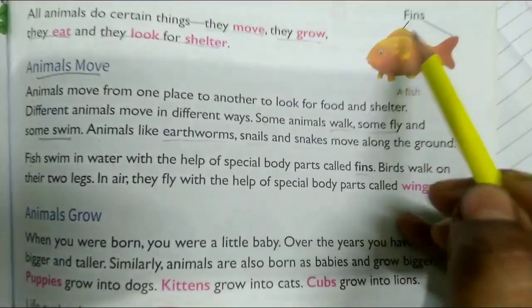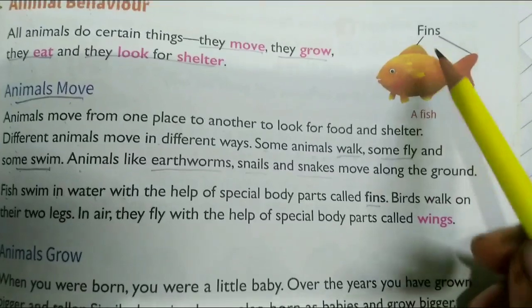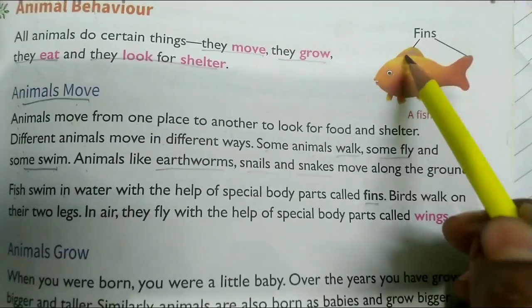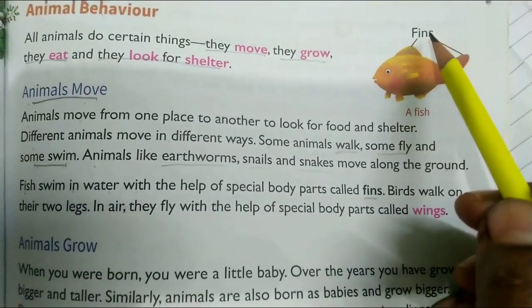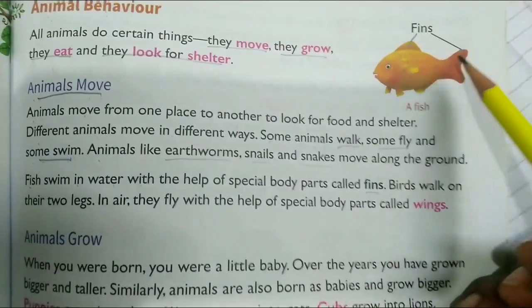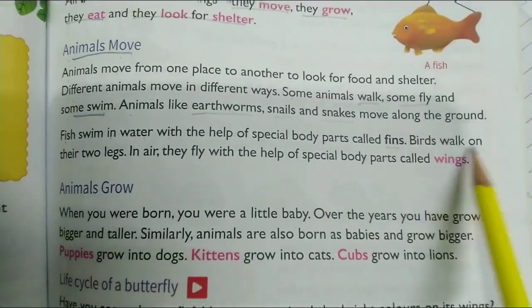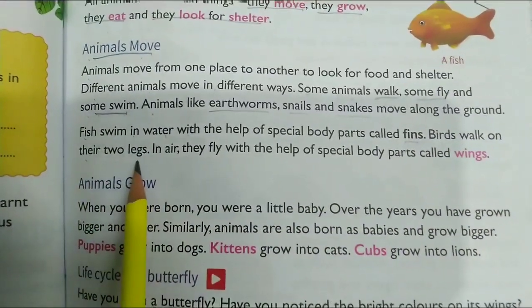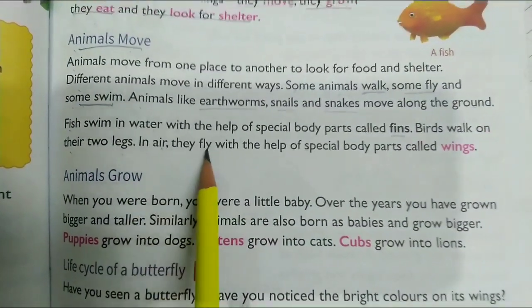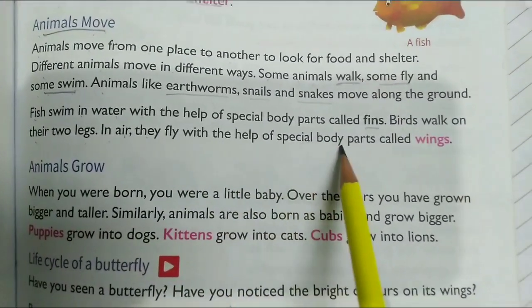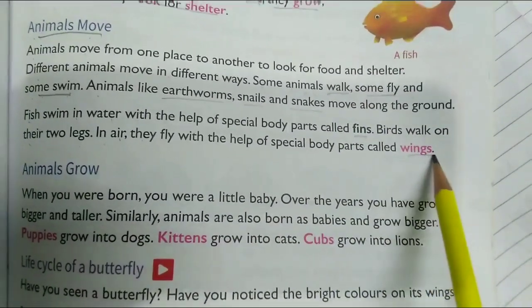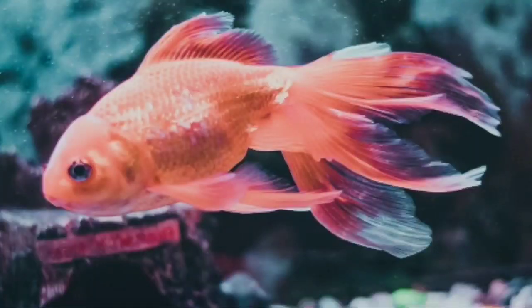So this is the fin. All of you see here, this is the fish and this one and this one. So with the help of these fins, fish can move. Birds walk on their two legs. In air, they fly with the help of special body parts called wings. Children, all of you see here, this is the fish. And fish swim in water with the help of special body parts called fins.